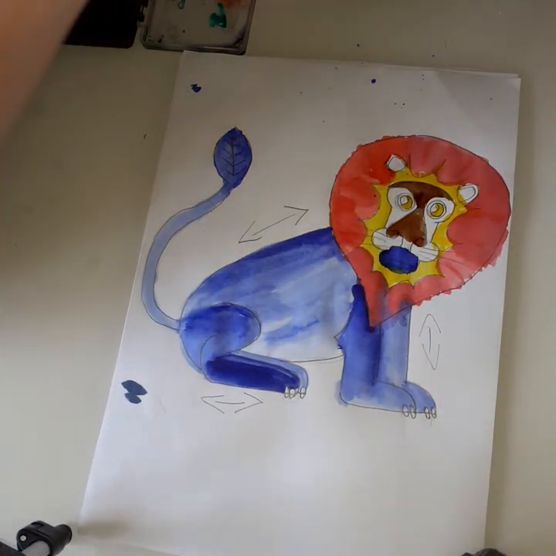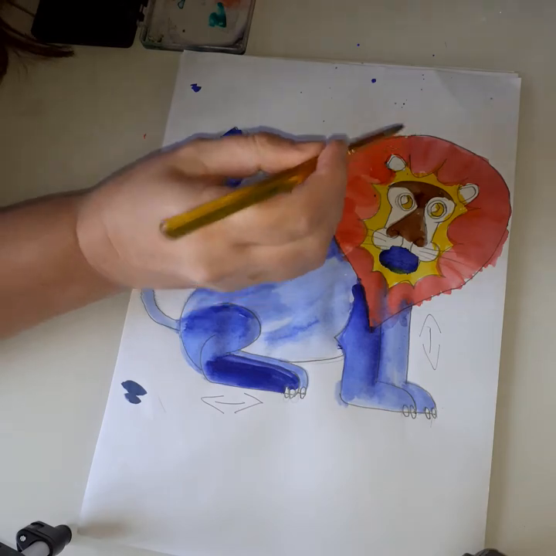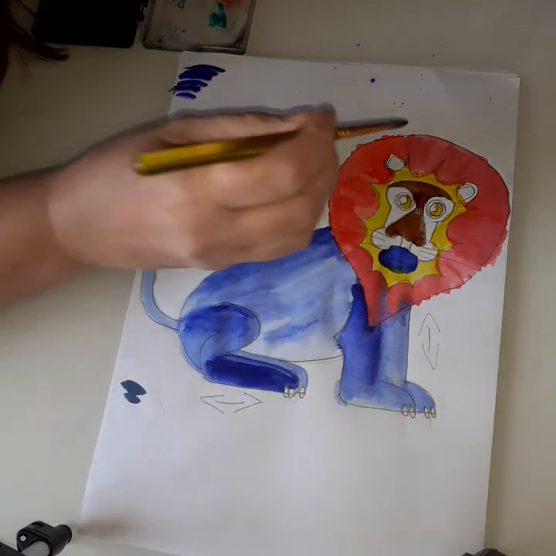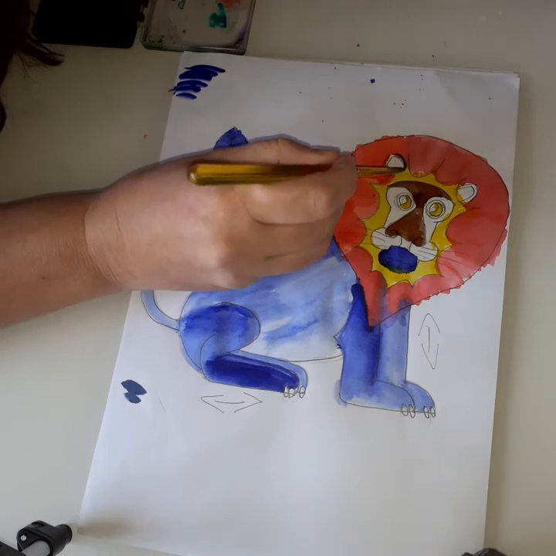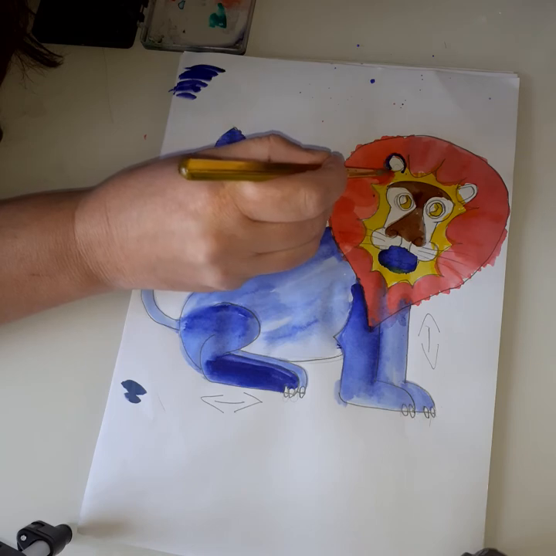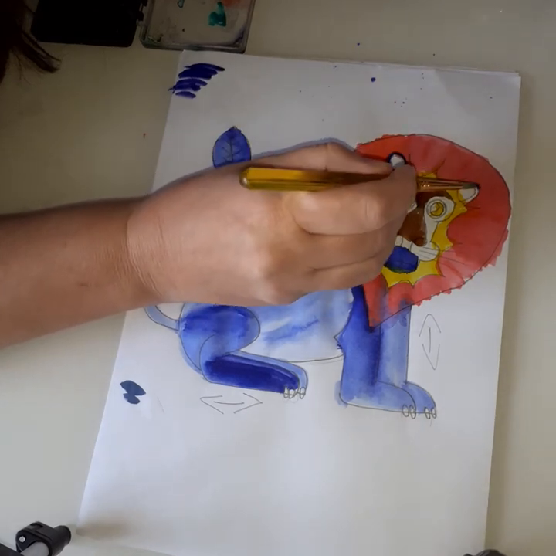So what we've got is the edge of the, let's take some of that paint off because I don't want it too dark. The edge of his ears are going to be in blue. You've got to go really thin here. Okay, so you're just doing that stripy bit around the outside.